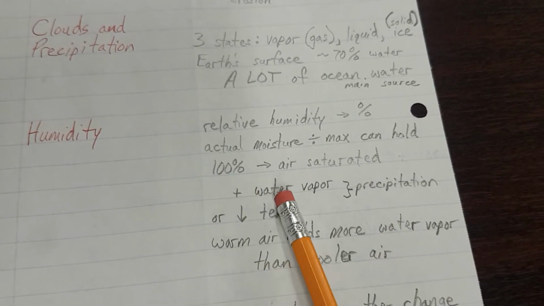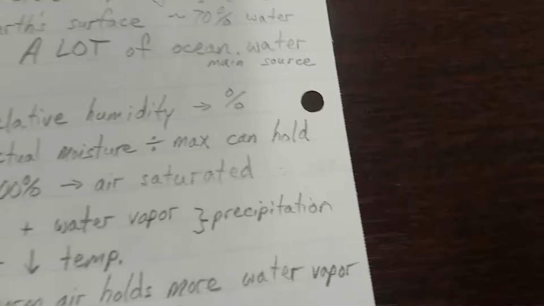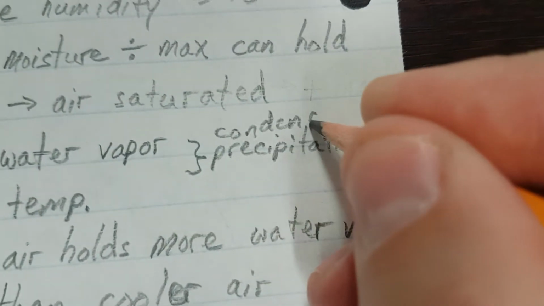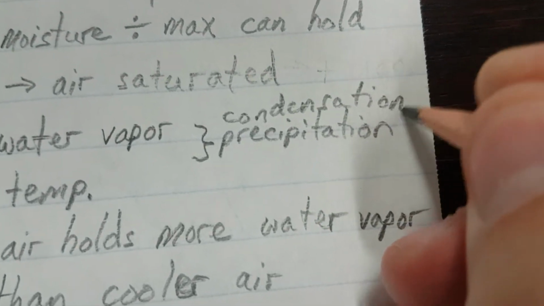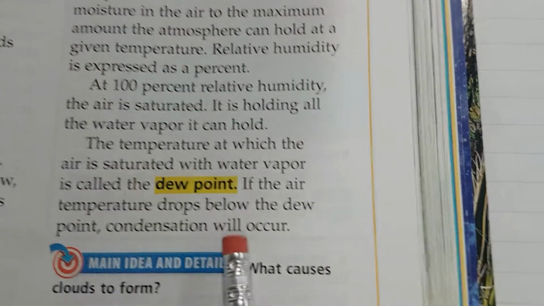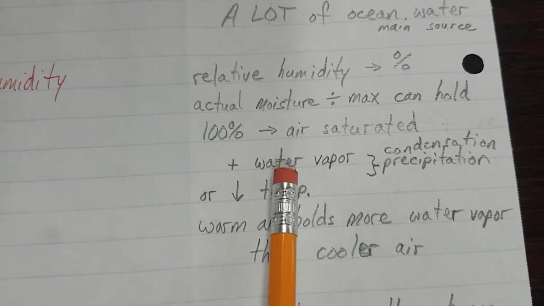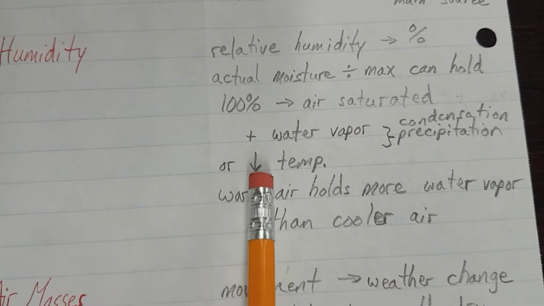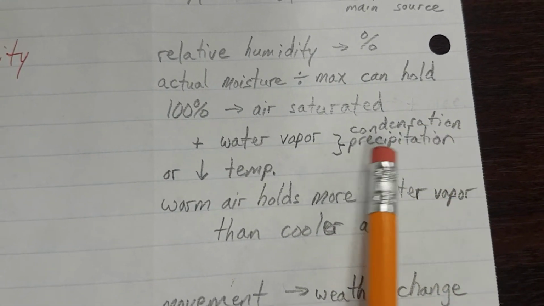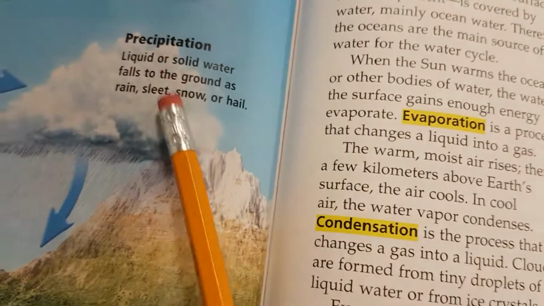If you add a little bit more water vapor, you're going to get condensation, and you might even get precipitation. Likewise, they say if the temperature drops, that will occur. So, if you add water vapor, or you lower the temperature, things get colder, you'll end up with condensation or precipitation, maybe both. And remember, they go in order. Condensation will happen first, and if enough of that happens, you'll get the precipitation.